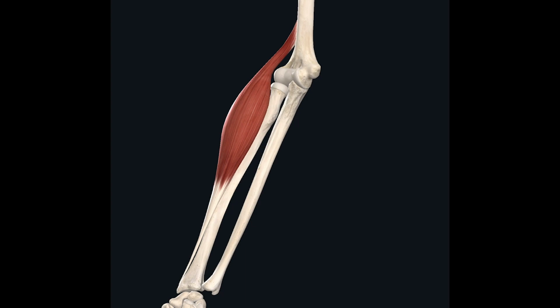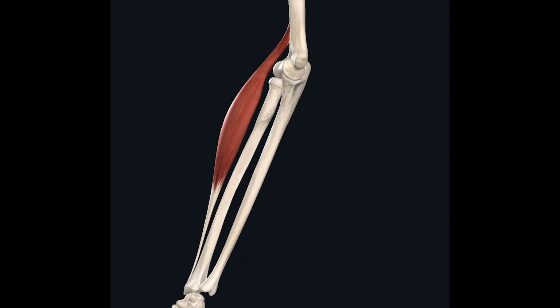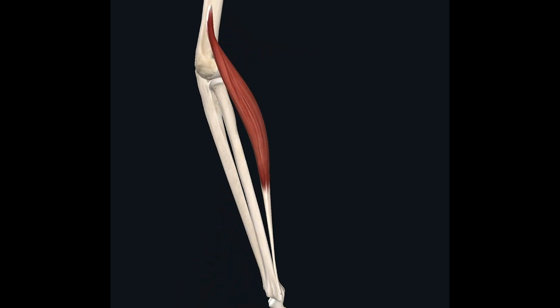Its action is to flex the forearm at the elbow joint. So it does not cross the wrist joint, so it can't flex the wrist, but it can flex the elbow. So it'll bring the forearm in a flexed position.